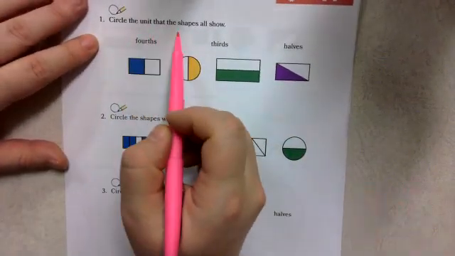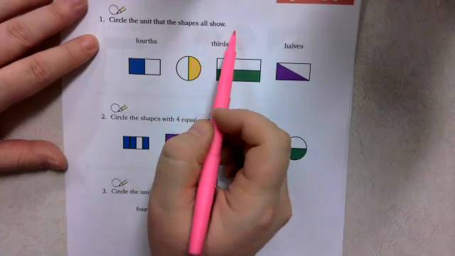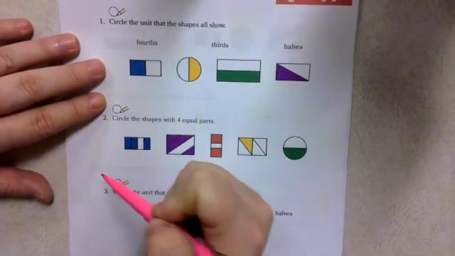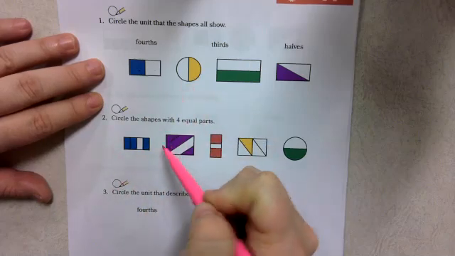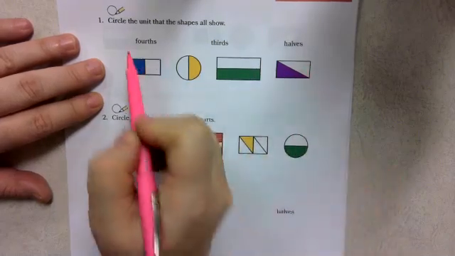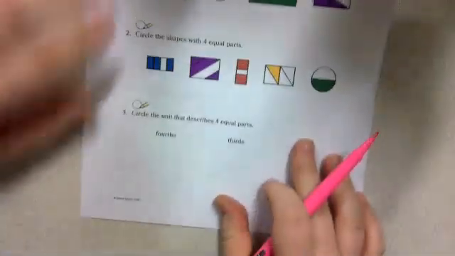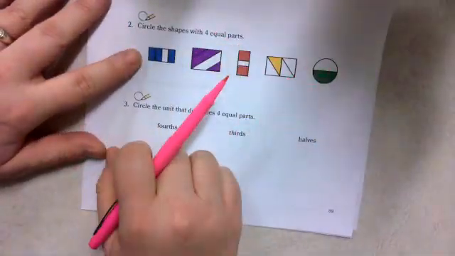Circle the unit that the shapes all show. Okay, well, I see that there are two equal parts. Two equal parts, two equal parts, two equal parts. Are those fourths, thirds, or halves? Those are halves. Circle the shapes with four equal parts.